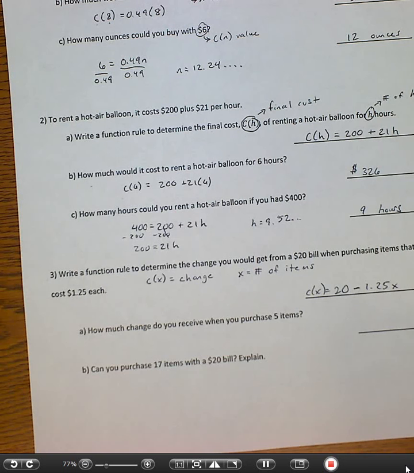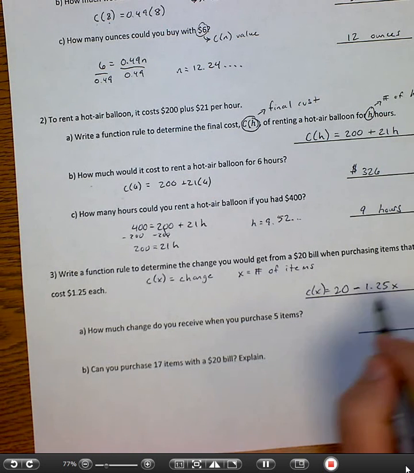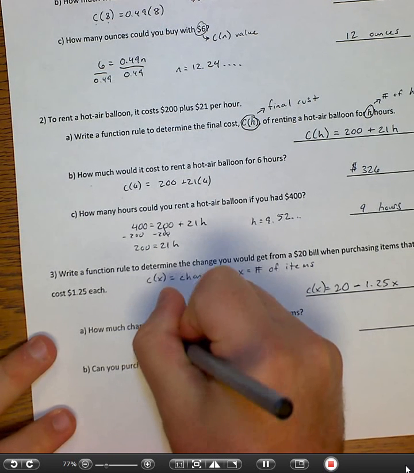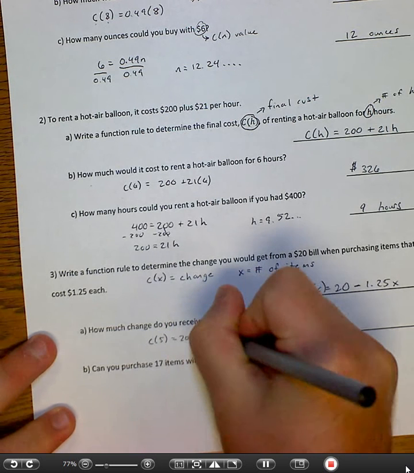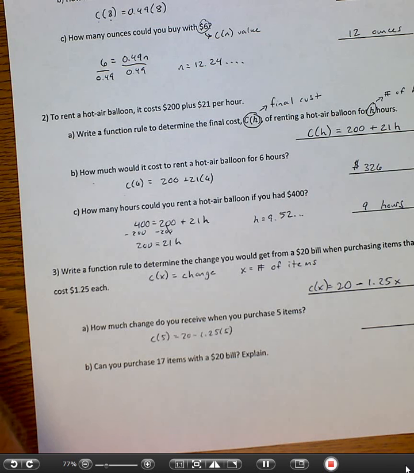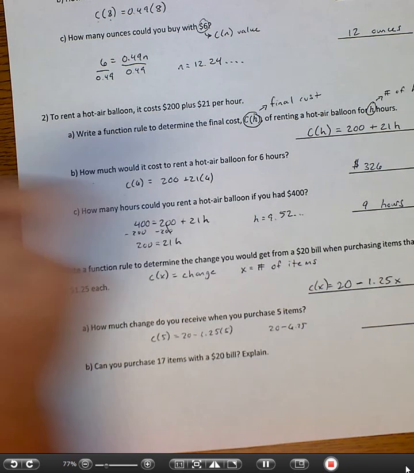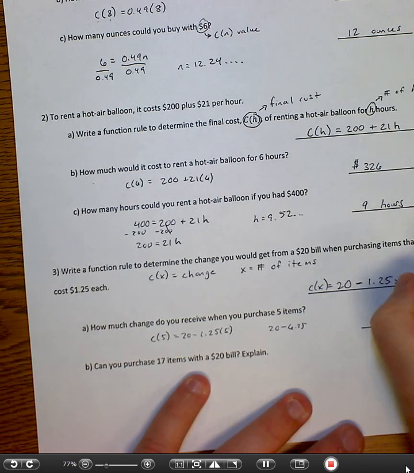Okay? How much change do you receive when you purchase 5 items? So 5 goes in for x. How much change for 5 items? So 1.25 times 5, 6.25. 20 minus 6.25 is $13.75 change.